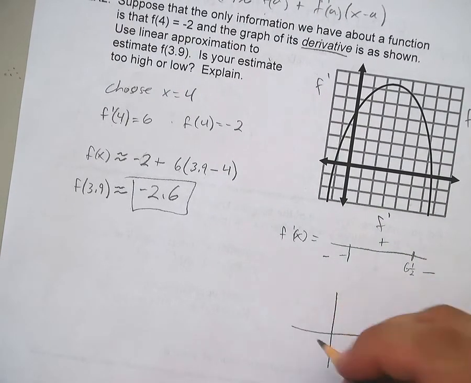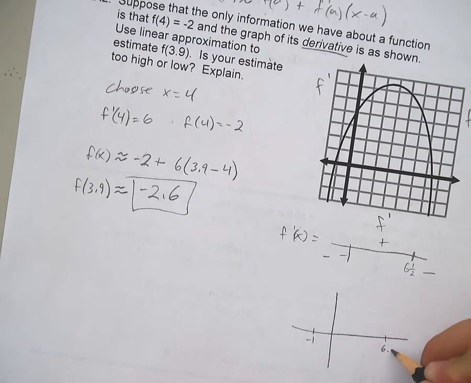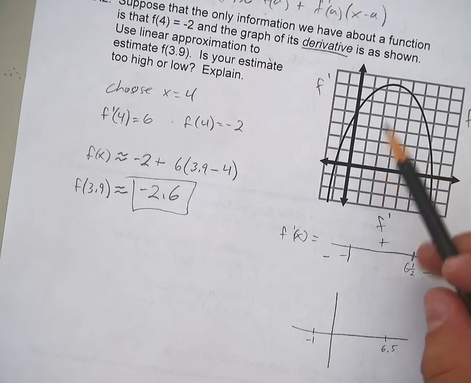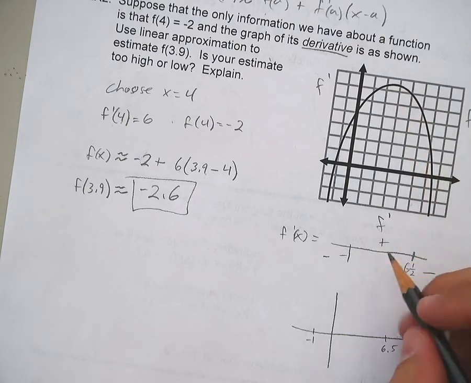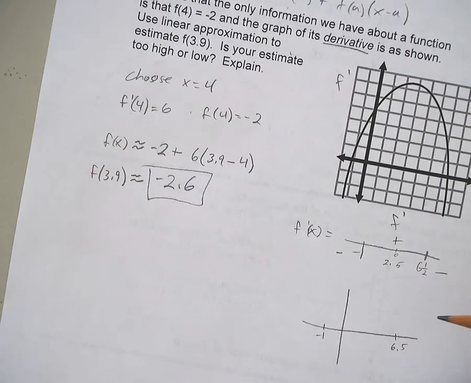So if I drew a little picture here, negative 1, 6.5, and then it's got a 0 roughly at, what is this, 2.5? You got a 0 roughly at 2.5. So it's going to have a level point, or it's going to actually come through and hit 0 at 2.5.